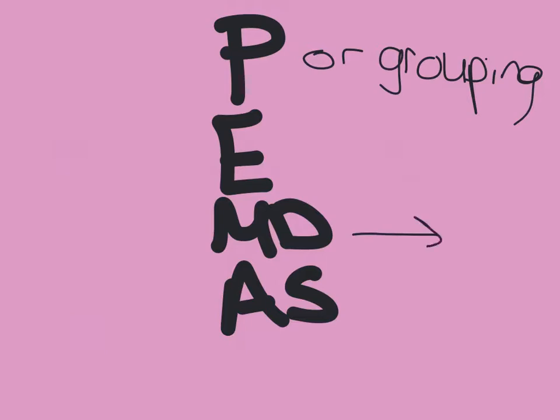Let's remind ourselves what PEMDAS means. So we have P, that stands for parentheses, or grouping symbols. Then we have exponents, multiplication and division, adding and subtracting. And then let's remind ourselves also that when you get down to only multiplication and division, you will go left to right. Same thing with adding and subtracting. If all that's left in the problem, you go left to right.